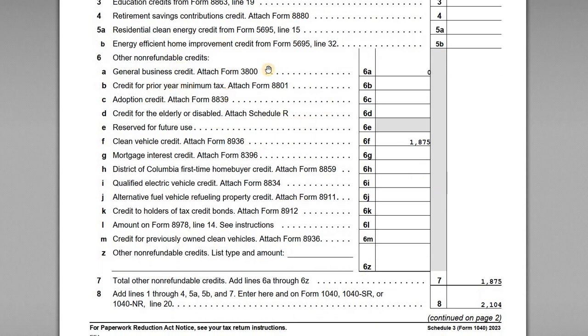Now, other non-refundable credits here. So Form 3800 is the general business credit. I've got some videos covering that with respect to the clean vehicle credit. So that's also reported on the 8936. So if you bought a Tesla, or if you bought one of those qualified Ford vehicles, there's a lot of vehicles that qualify for this clean vehicle credit. Go ahead and have a look at the 8936 examples I've got below and see if you qualify for that.